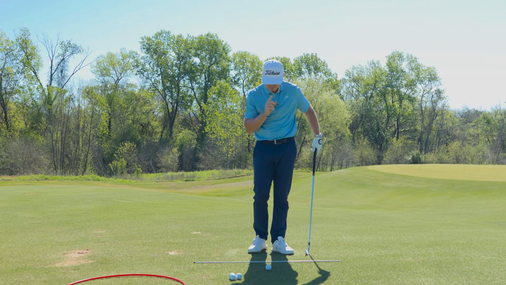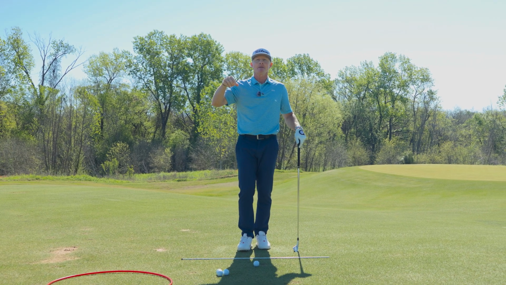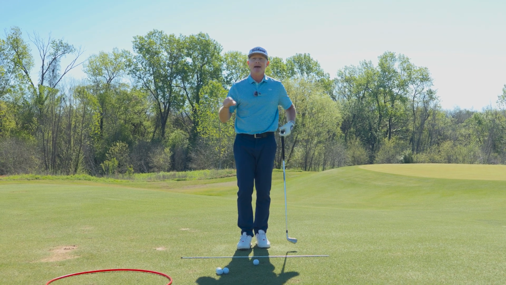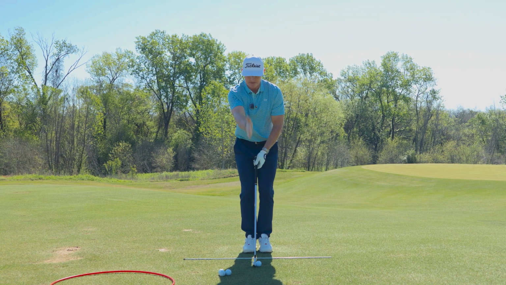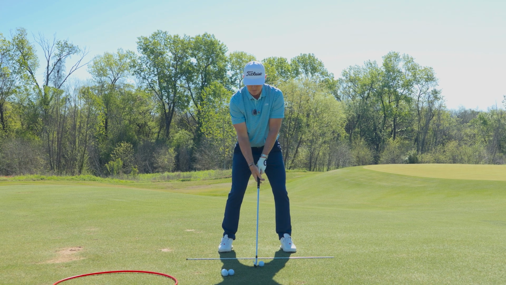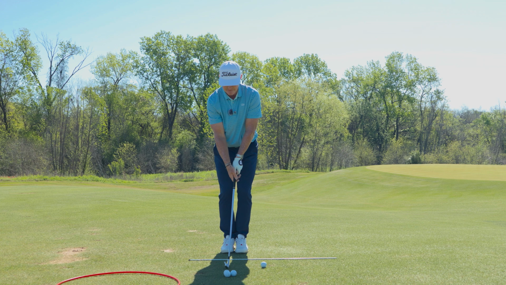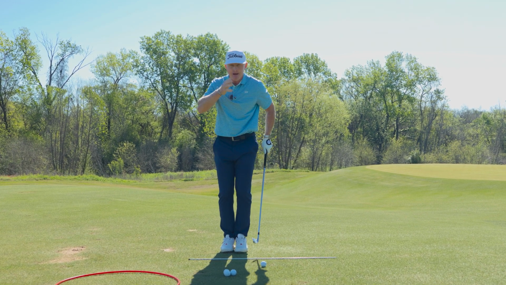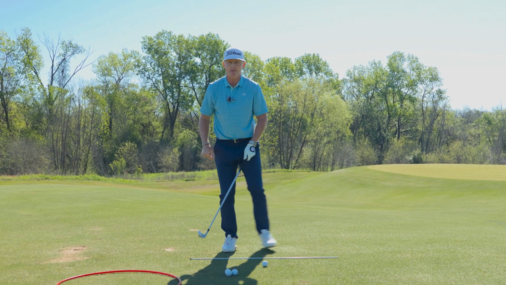Now, here's what people get wrong. In learning this, they employ what's called a step drill. And that step drill done incorrectly actually has the negative effect. Let me demonstrate. So, serendipitously, I've got this shadow that's sitting right over my golf ball here. So the step drill most of the time is done in this fashion, where we stand normal, we bring our feet together, we make a backswing, and then we step to the left.